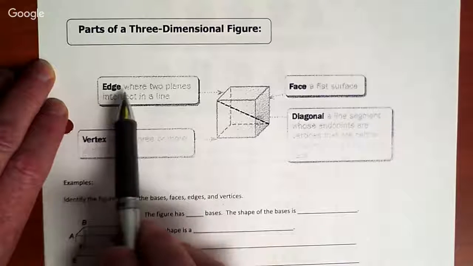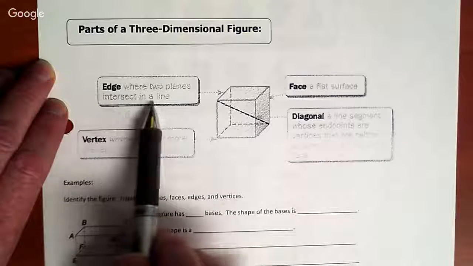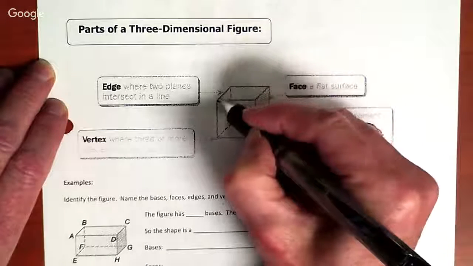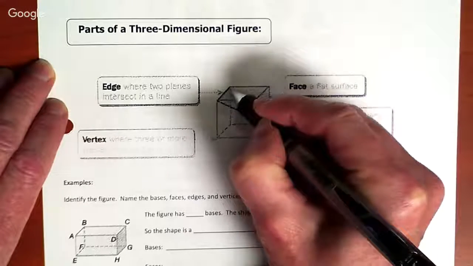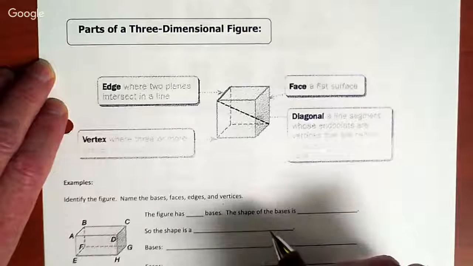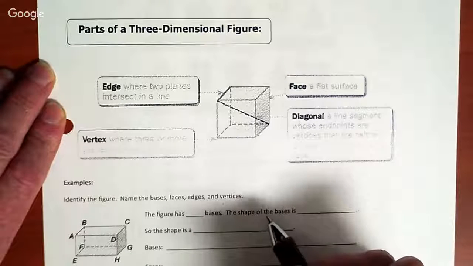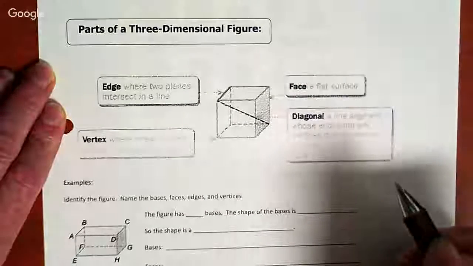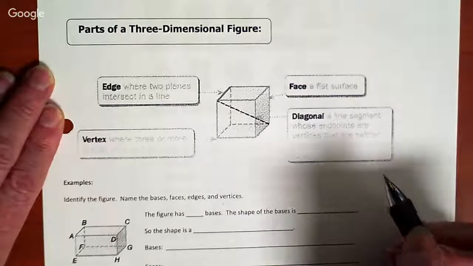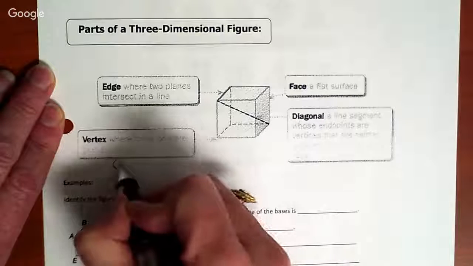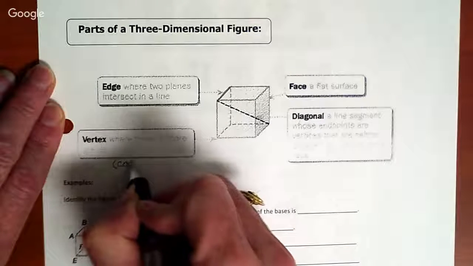We have edges where the two planes intersect on the line. In other words, these right here. This right here is an edge. A vertex is where the edges meet, where all three of the planes come together. In other words, the corners. And I'm going to mark them down here. And those are our corners.